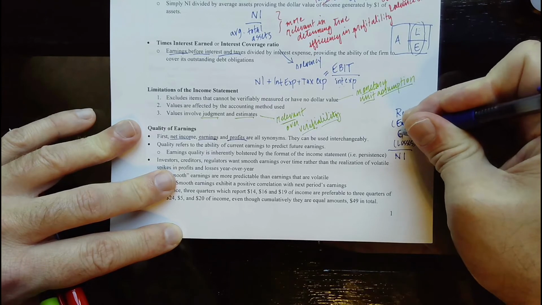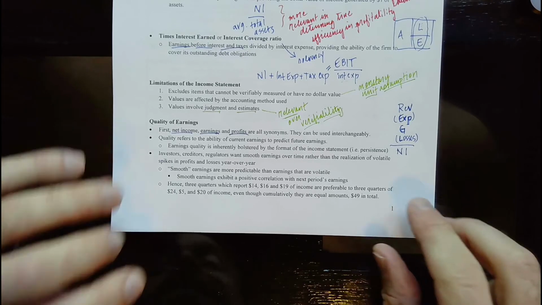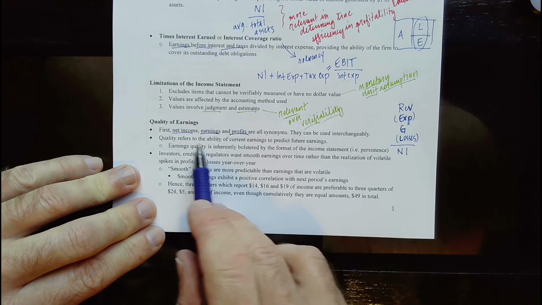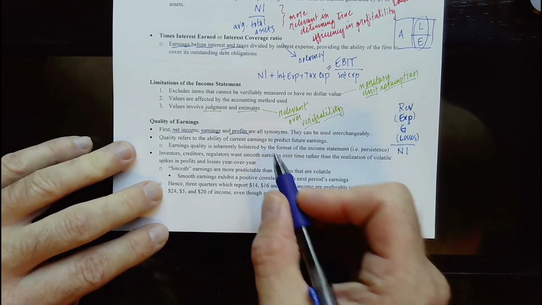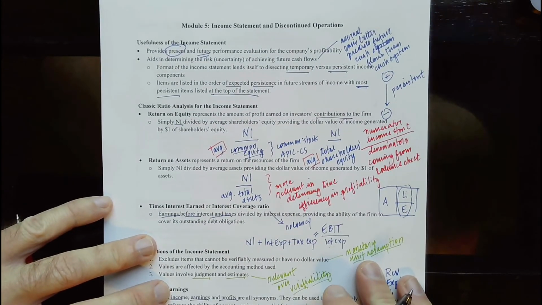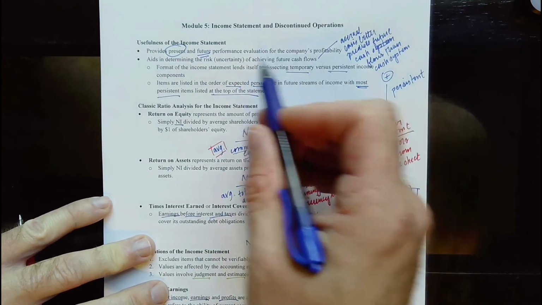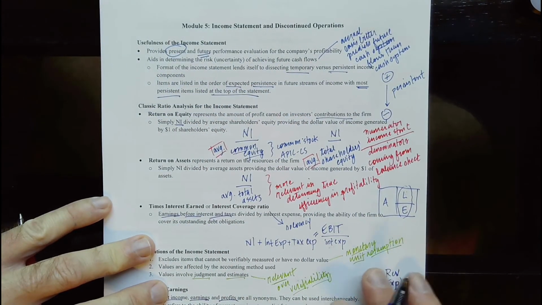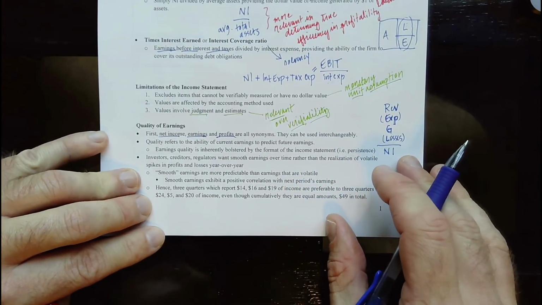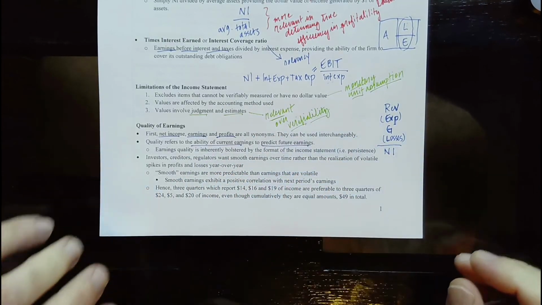I remember I had a little bit of confusion in my principles class, and I didn't want to sound silly and ask, well, are earnings and income the same thing? They are. If we have quality earnings, this refers to the ability of current earnings to predict future earnings. So that whole ability of the income statement, or the usefulness of the income statement, remember, it's not only to provide us a present glimpse of profitability, but also a future extrapolation of what profitability may be in the future. So if earnings have high quality, then it's the ability of current earnings to predict future earnings.